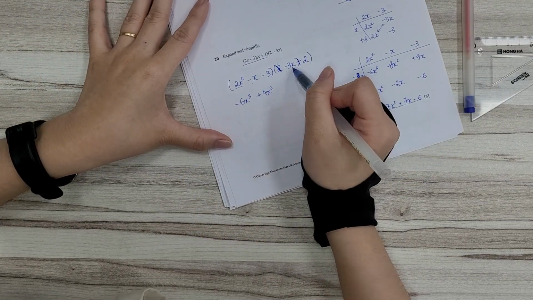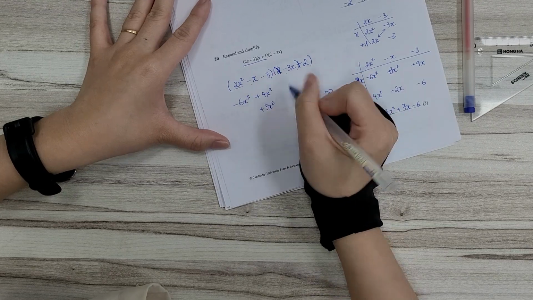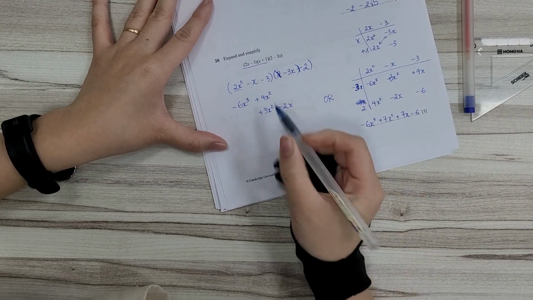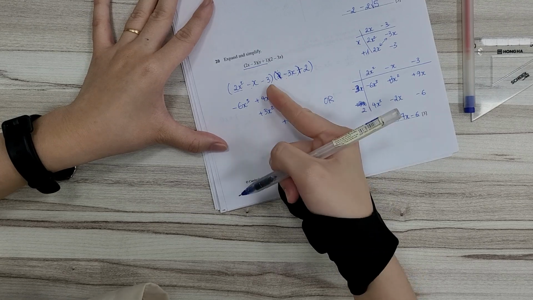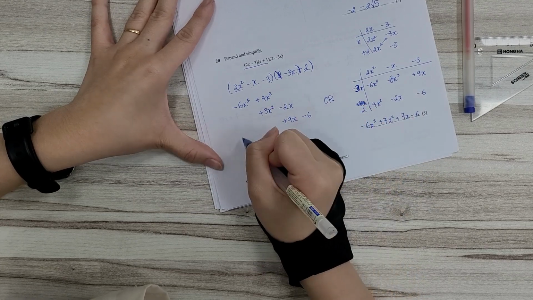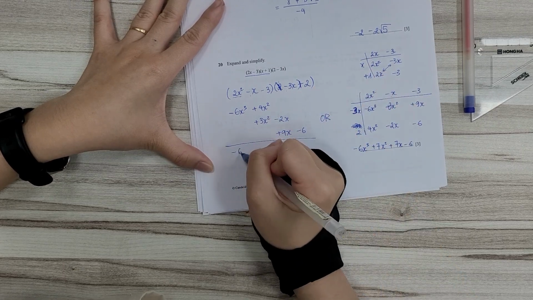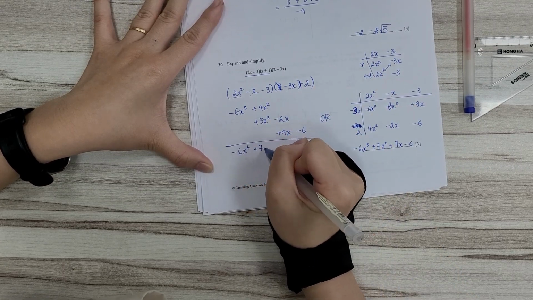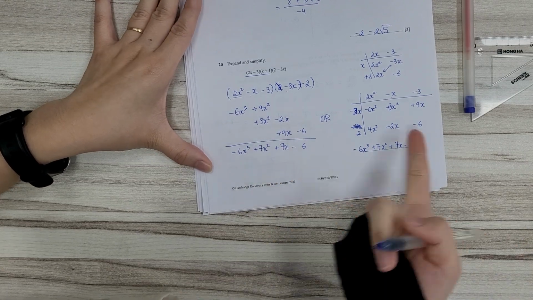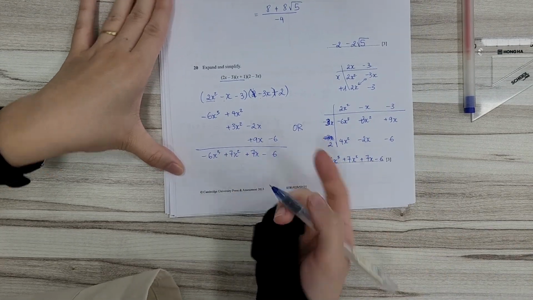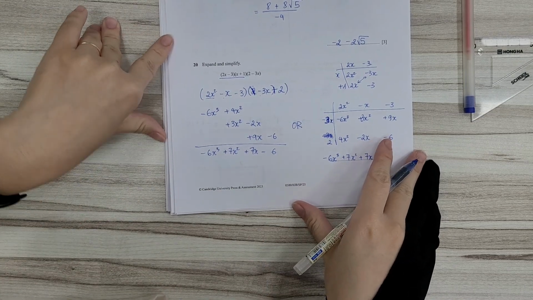So minus x and minus 3x, minus x and 2, okay, minus 3 and minus 3x, minus 3 and 2. Okay, and then we add them in columns. So again, it should give us the same answer. Okay, so these are 2 ways if you want to expand brackets and minimize the mistakes.